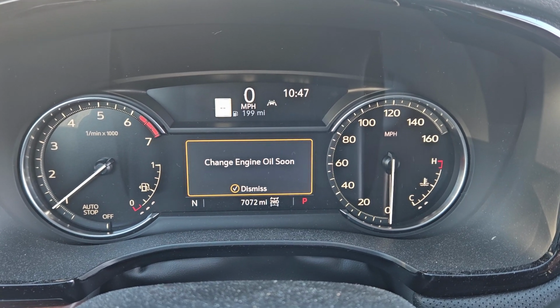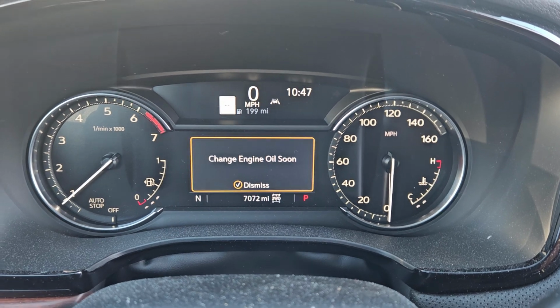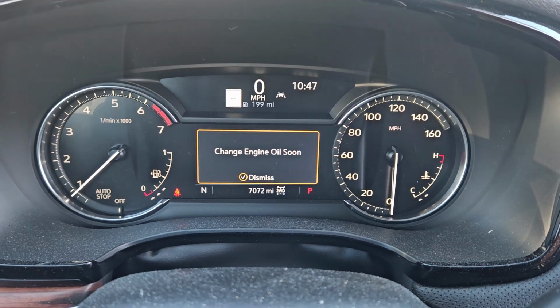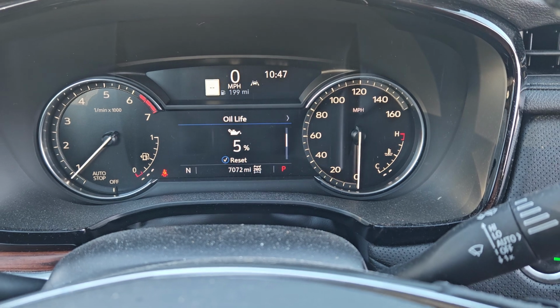Okay, change oil soon on a Cadillac XT5. So I'm gonna show you how to reset this after you change your oil. So come to the steering, press select to dismiss that.